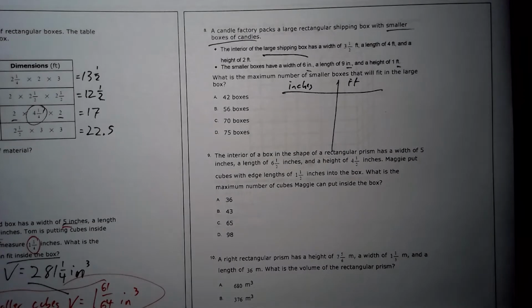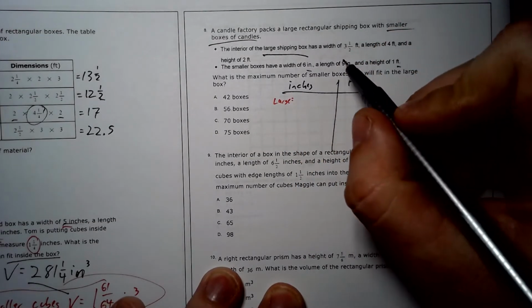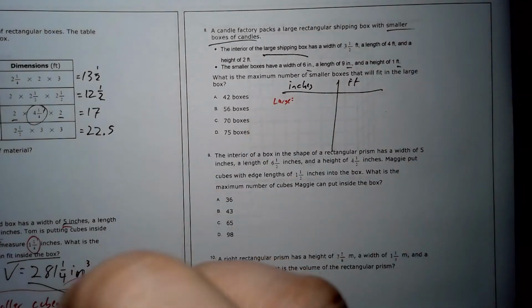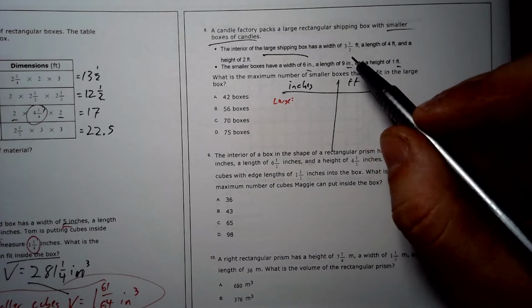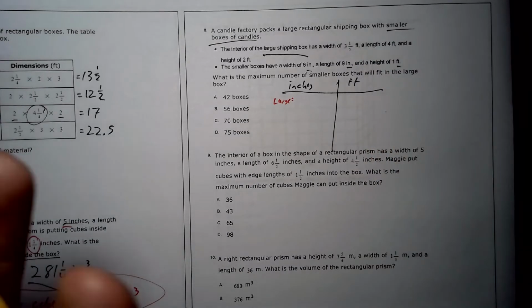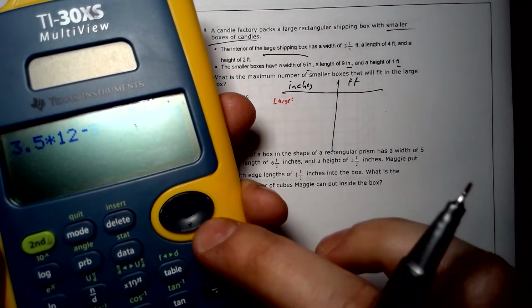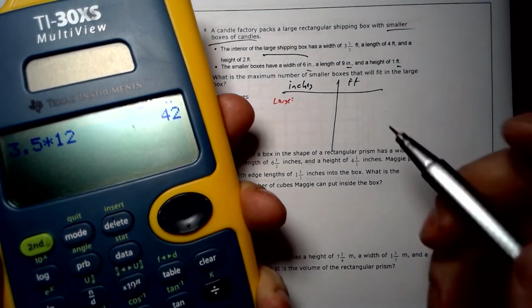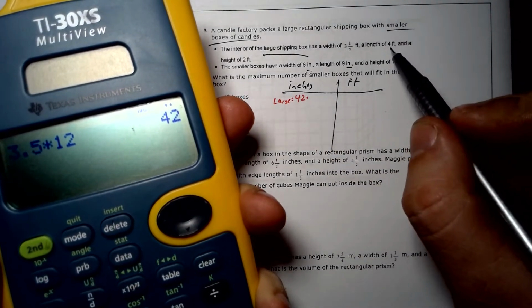For the large shape, 3.5 feet. So we have 3.5 times 12, let's see now, that gives me 42. And we have 4 feet times 12.